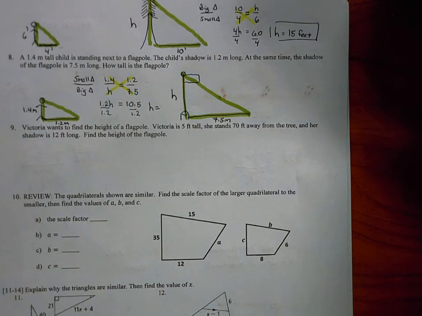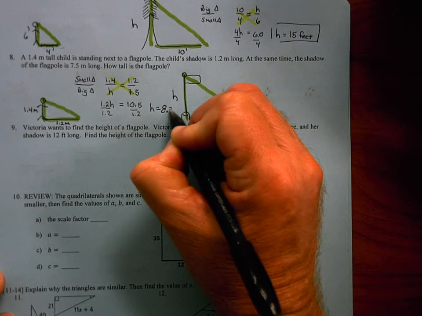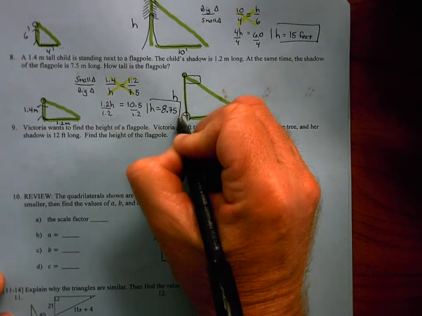Once again, Michael, I'm doing this off stage. Don't be that impressed. Can't do this in my head. It's 8.75. So h is equal to 8.75. There we go. Number 9.